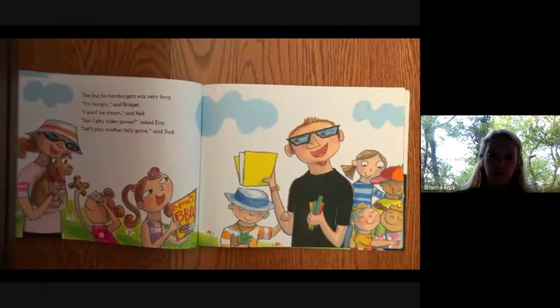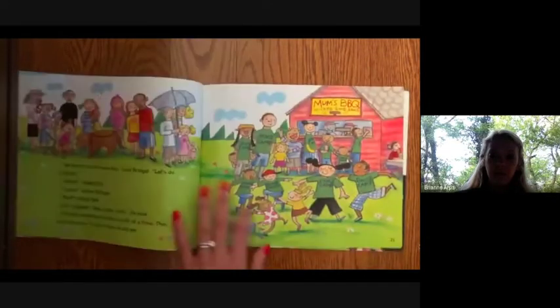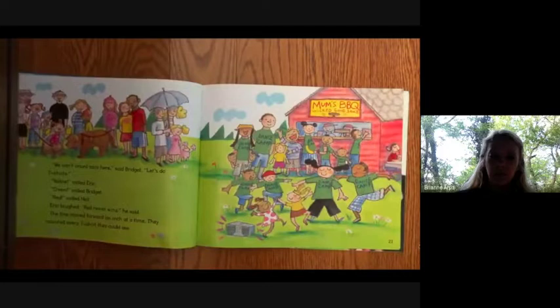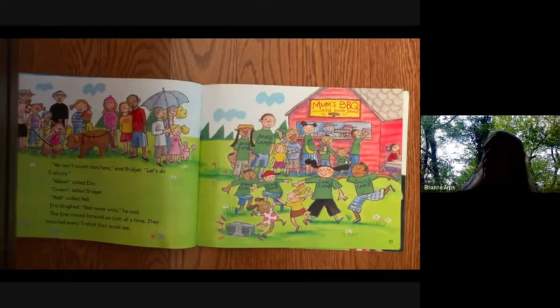The line for hamburgers was very long. I'm hungry, said Bridget. I want ice cream, said Nell. Can I play a video game? Asked Eric. Let's play another tally game, said Dad. We can't count cars here, said Bridget. Let's do t-shirts. Yellow, called Eric. Green, called Bridget. Red, called Nell. Eric laughed. Red never wins, he said.